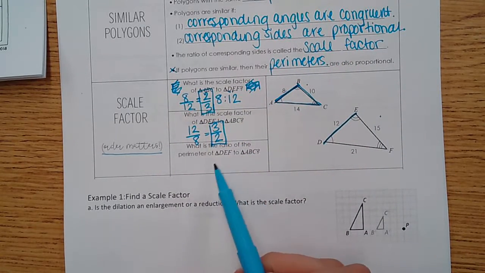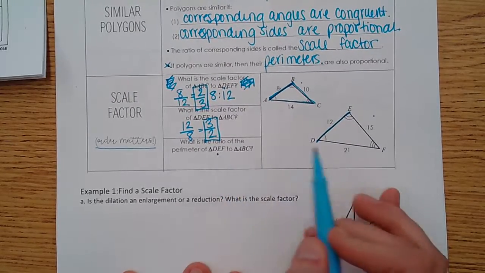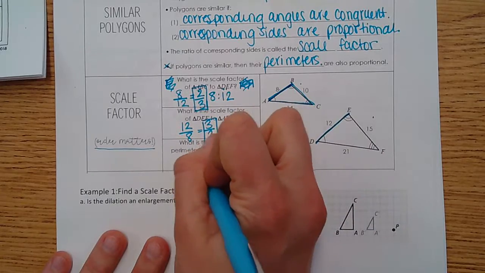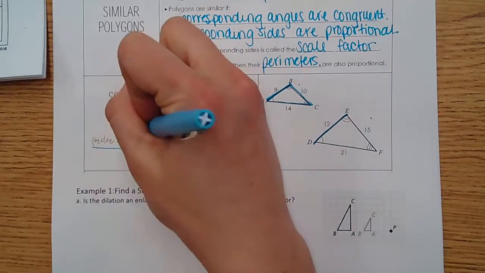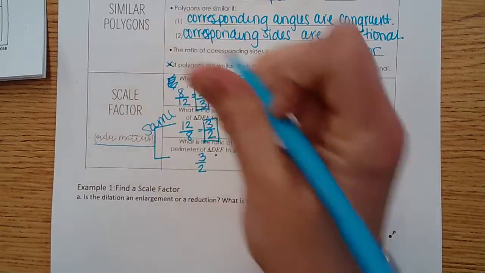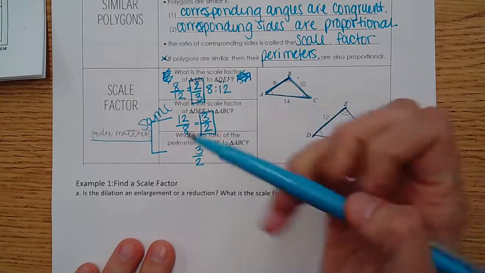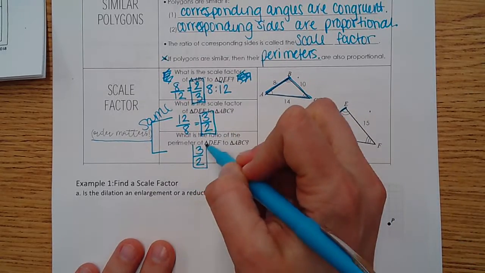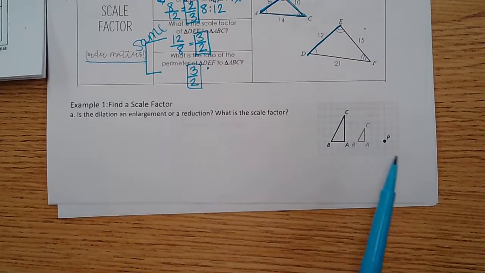Now, what is the ratio of the perimeter? Well, if they want us to go from DEF to ABC, this is also going to be 3/2, because we want them to be the same. DEF to ABC, just because we used a side to figure this out, the perimeter will work the same way. It's 3/2. All right. Now, when we're finding a scale factor and we're trying to determine, excuse me.